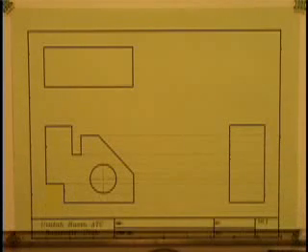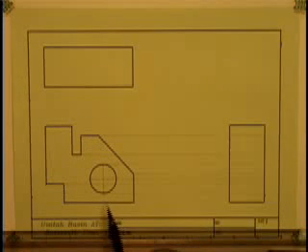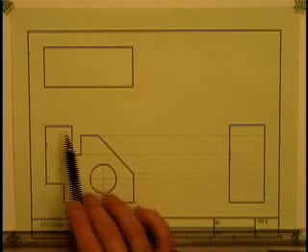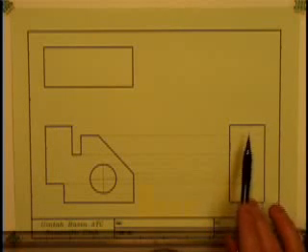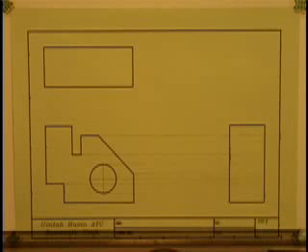Okay, so we've projected all of the features that appear in the front view. We already had the bottom, it was here. We already had the very top, it was here. And we knew what the depth dimension was. But all of these other features are going to show somewhere in this side view.